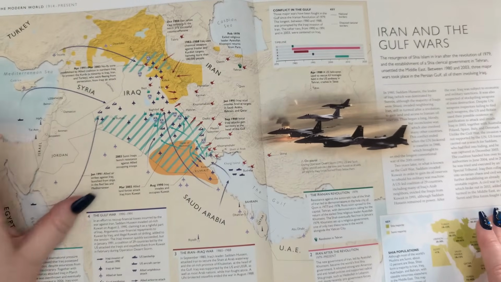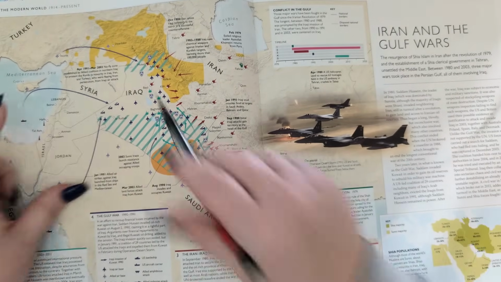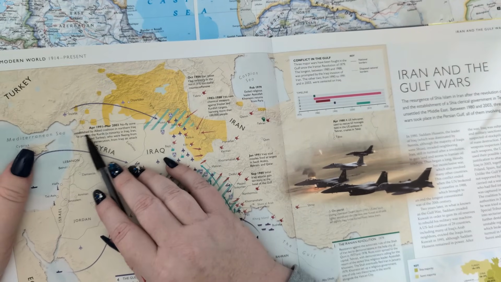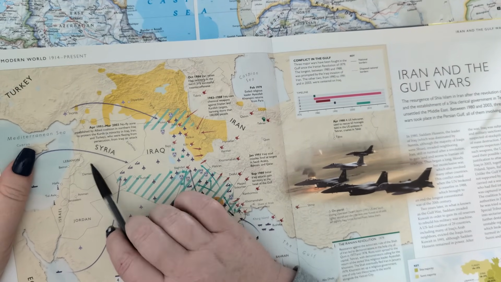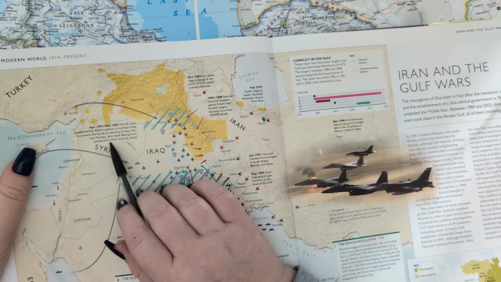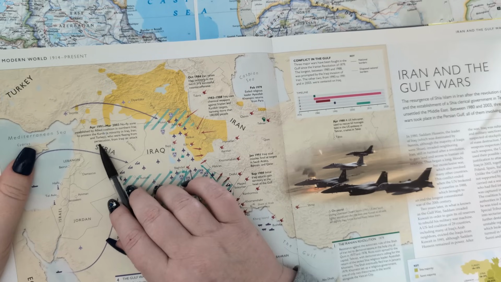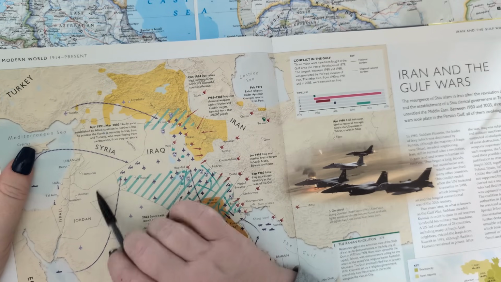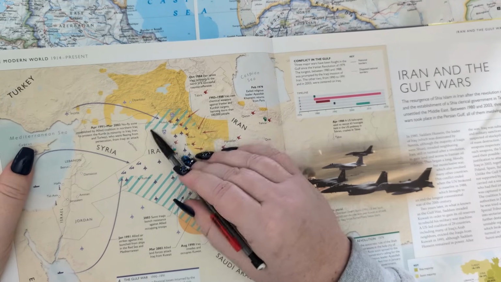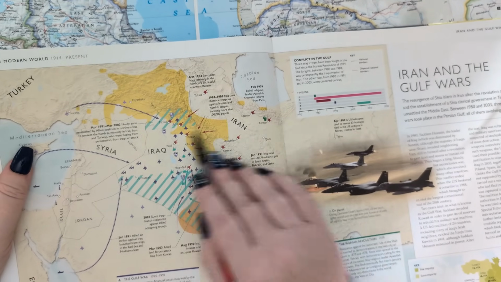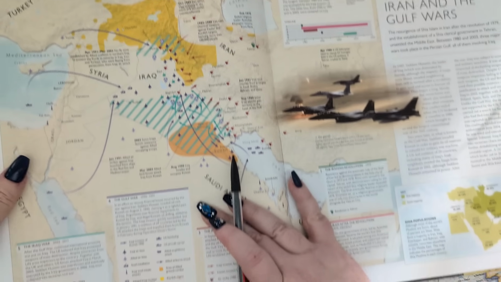Let's start over here. What do we have? April 1991 to March 2003. No-fly zone established by the Allied coalition in northern Iraq to protect the Kurds, a minority in Iraq, Iran, and Turkey, who were fleeing persecution from Iraqi air attack. Yes, that's why Kurdistan's pointed out. They're very much caught in the middle during all this.